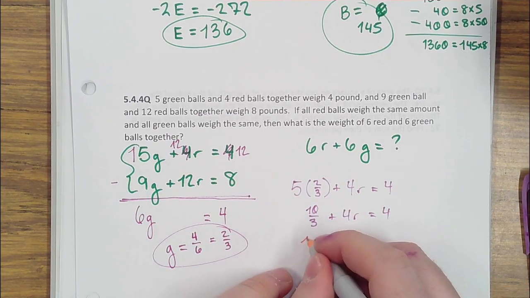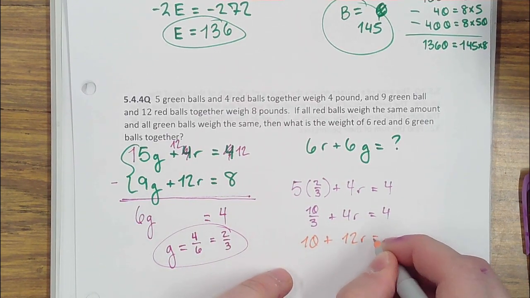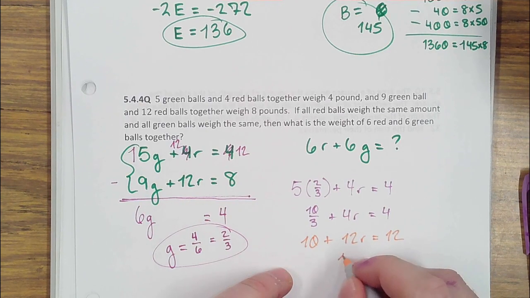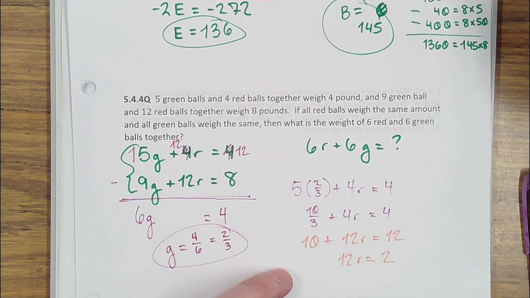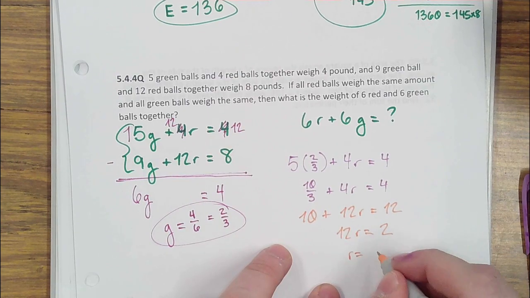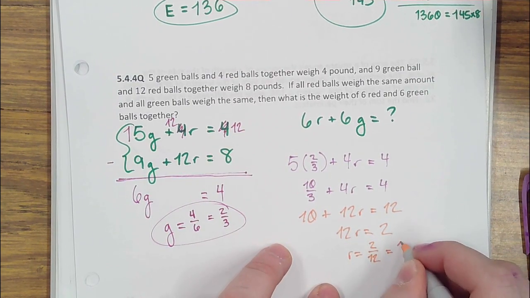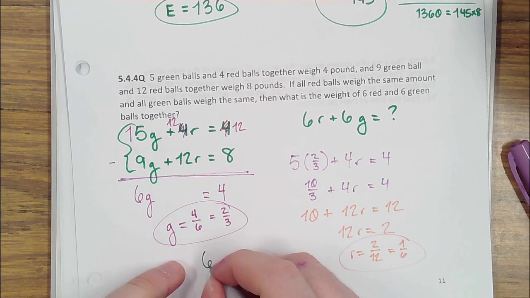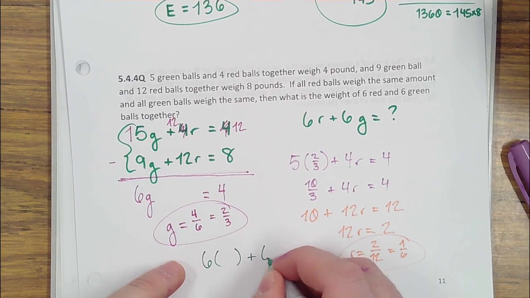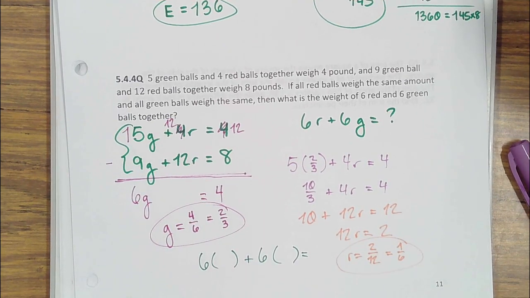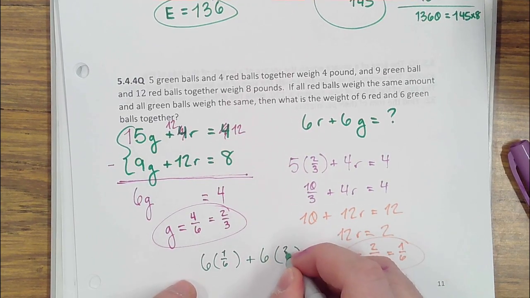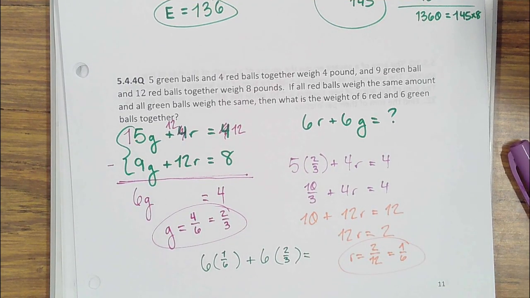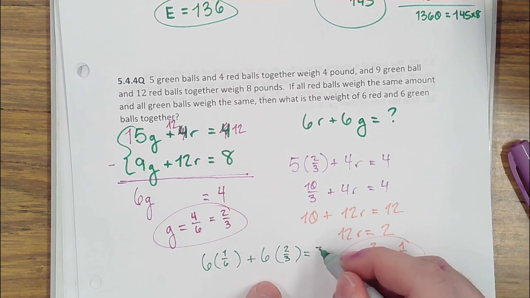If we times everything by 3, we get 10 plus 12R equals 12. So that means 12R equals 2. What times 12 is 2? I think you would agree, 2/12, which is 1/6. So to answer their question, how much is 6 R's plus 6 G's? Well, we know R is 1/6. We know G is 2/3, and that'll work out nicely with our 6's. That's 1. That's 4. So in total, 5.